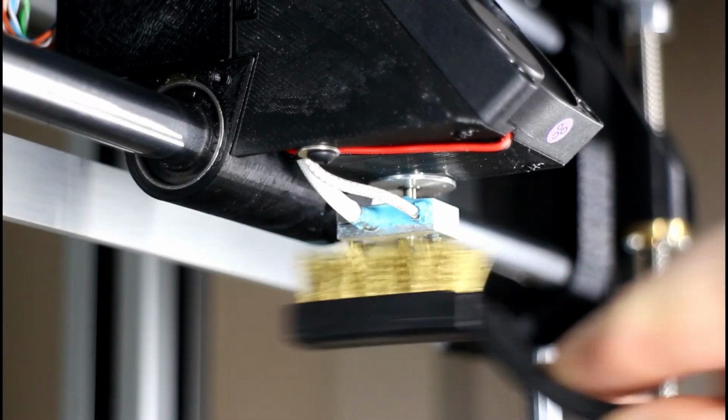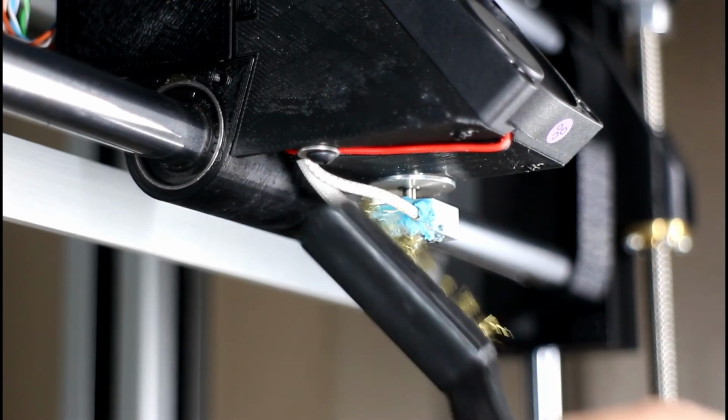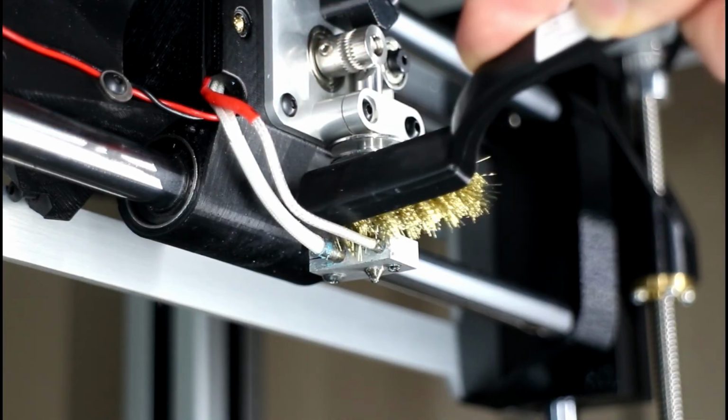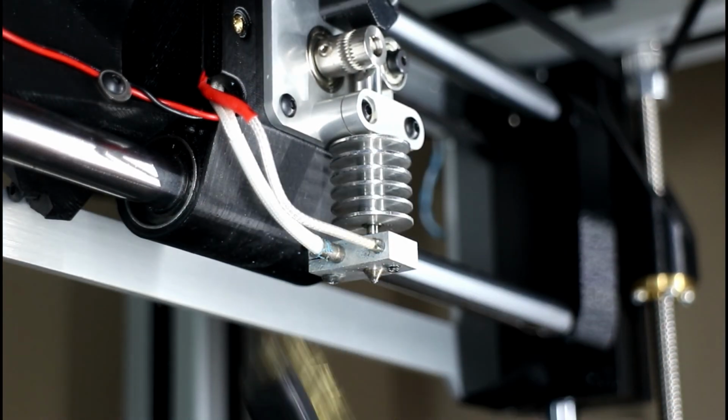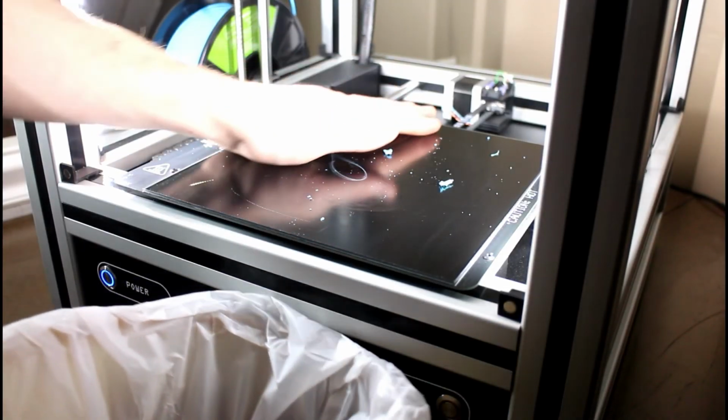Special care should be taken around the wires on the left side to not damage them. You'll then want to clean up all the plastic that fell from the nozzle into the print space.